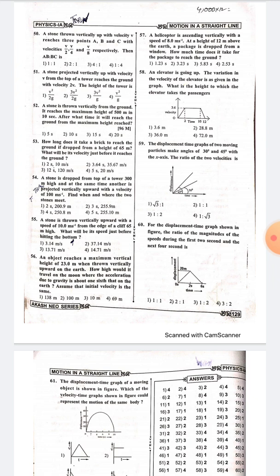So root 13 will be approximately, we have to find root 13. Root 9 value is 3, root 16 value is 4, so it lies between 3 and 4. So let us choose which value according to that. If we put 9.8, we may get nearly 4, right? So we may choose the value with respect to the velocity.